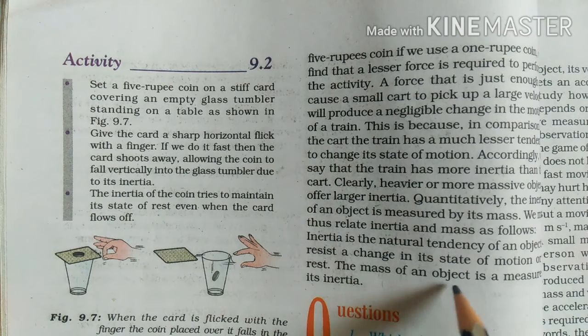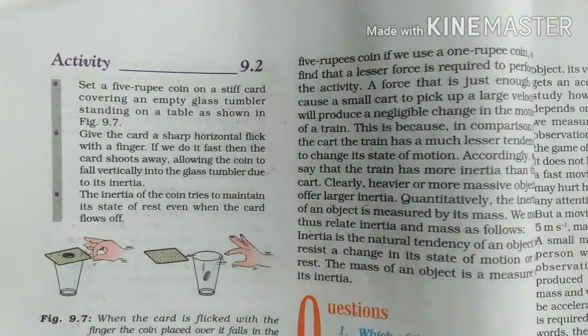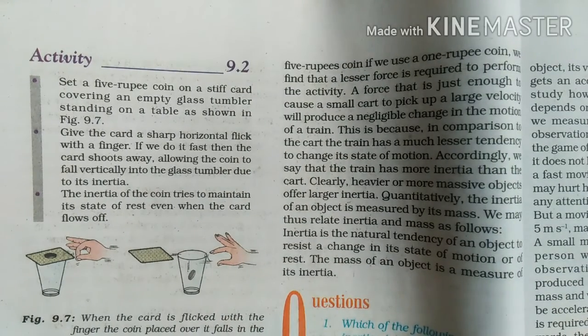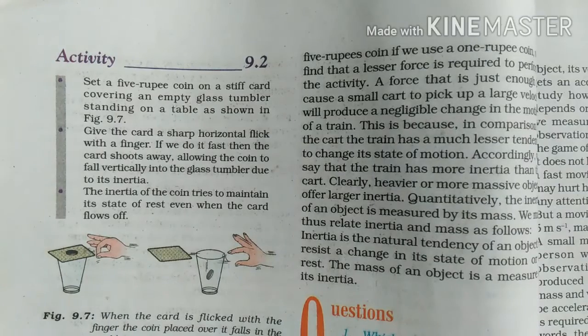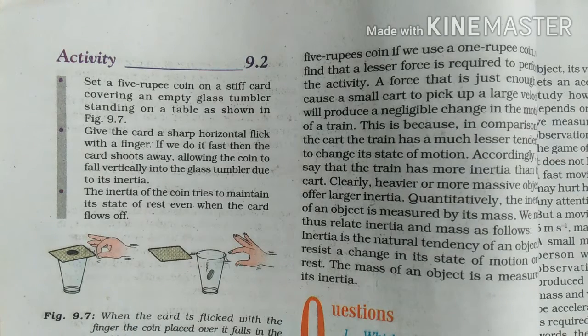The mass of an object is a measure of its inertia. I hope you understood it better.